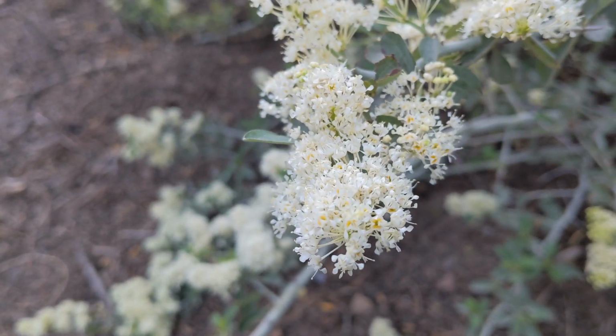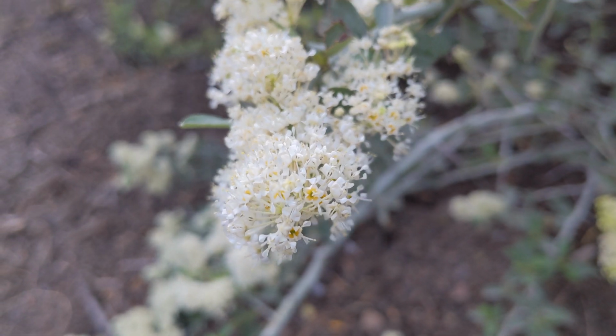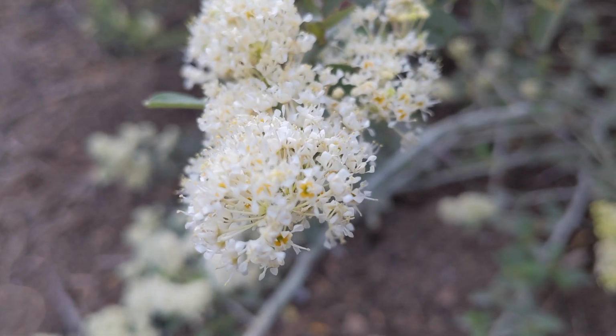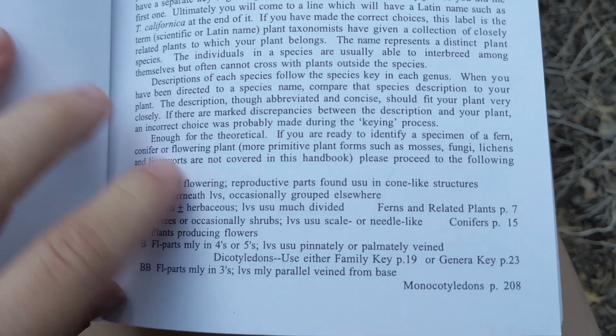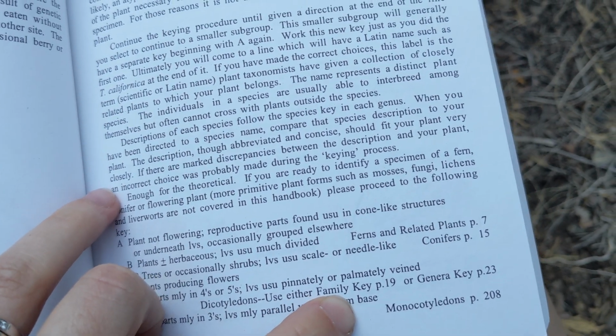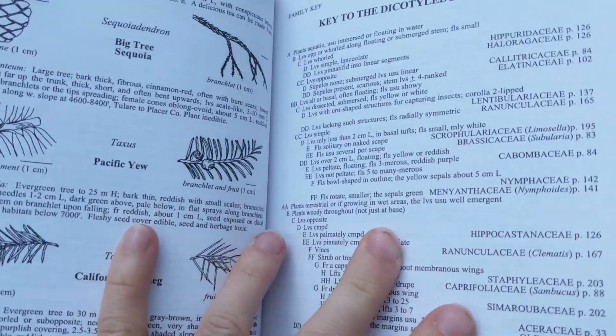I don't know if this will work. Let's see. Can we get just one little flower in frame? If you can just barely tell, these flowers are in parts of 5s. That's how we're going to know that this plant is a dicotyledon. So we're going to use the family key on page 19. You could also use the generic key on page 23, but we've been using the key on page 19 this whole time, so that's what we're going to do.